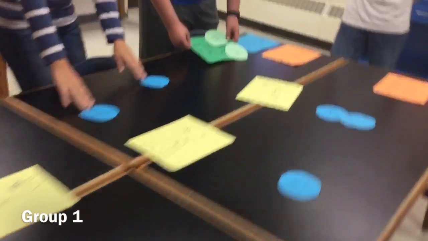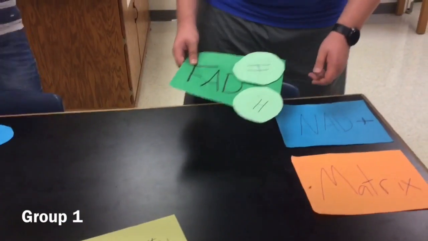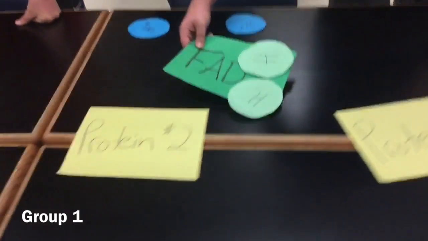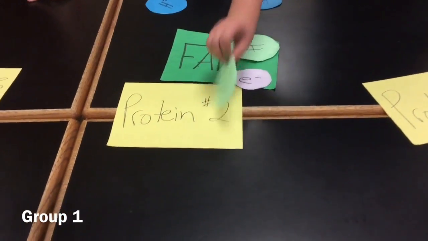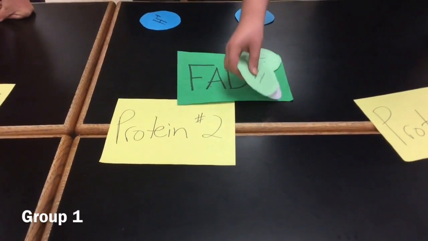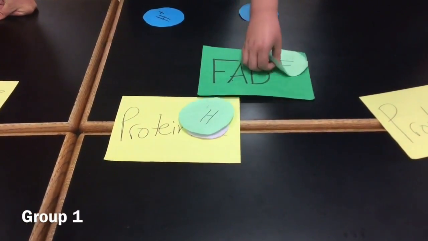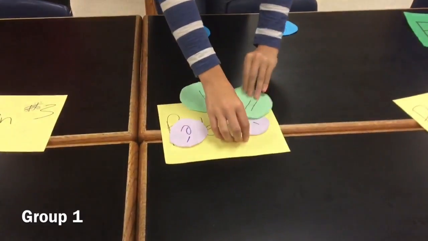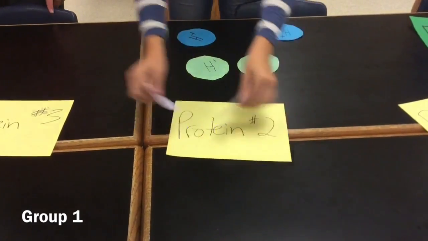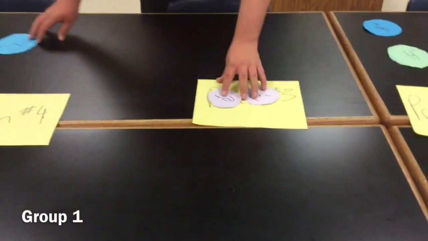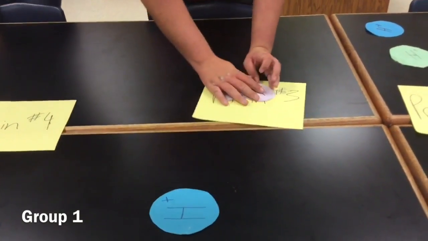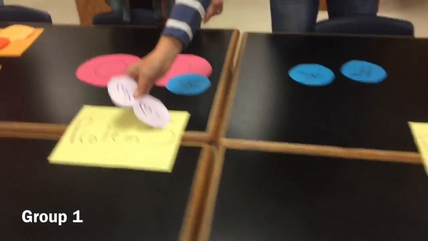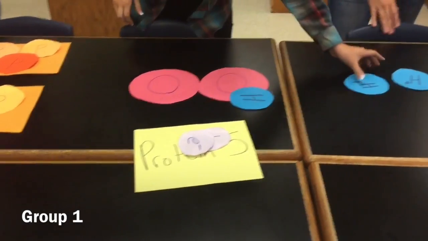This is an FADH2. The FADH2 does not fit with protein number 1, so it moves on to protein number 2, where it then dumps off its hydrogens. At protein 2, it breaks into a proton and electron. The protons stay and the electrons pass. And at protein 3, it passes one of the protons and then passes the electrons down to protein 4. Protein 4, just like protein 2, passes electrons.